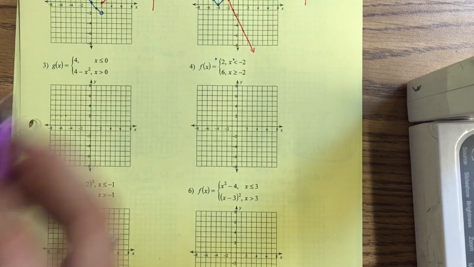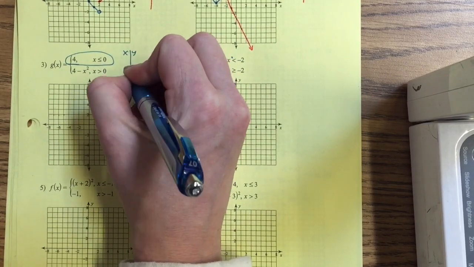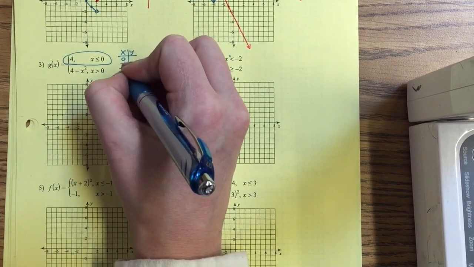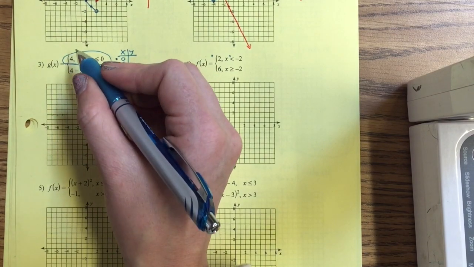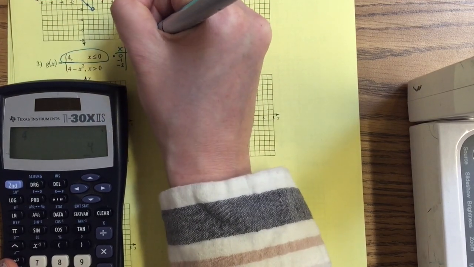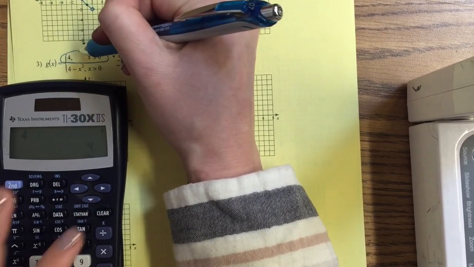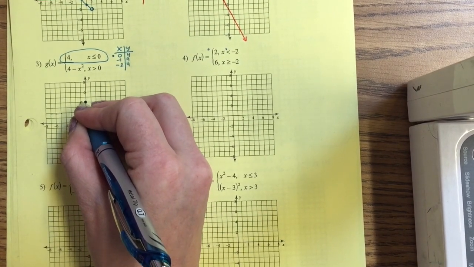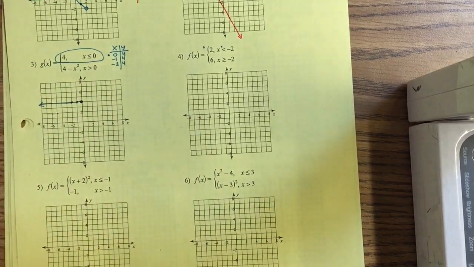Example 3. I make my table. It says to start with 0 and go to the left, so negative 1, negative 2. My dot is closed. I go to plug it in. Notice when I type it in, I type 4. There's nowhere to place that 0, so I push enter, 4. All of these will be 4s because there's nowhere to plug it in. 0, up 4, closed dot, closed dot, closed dot.